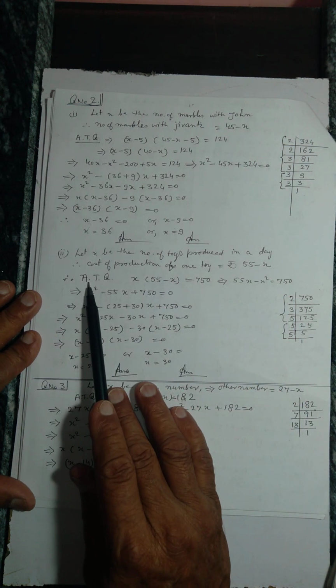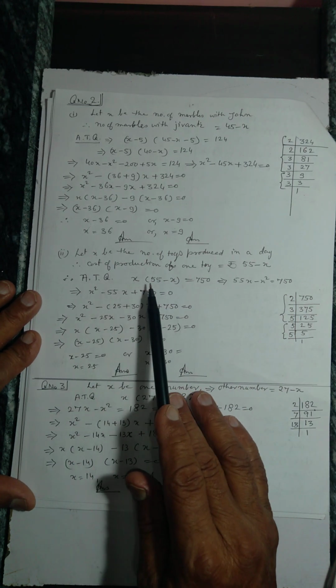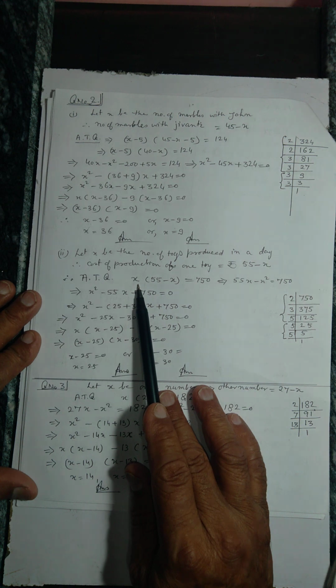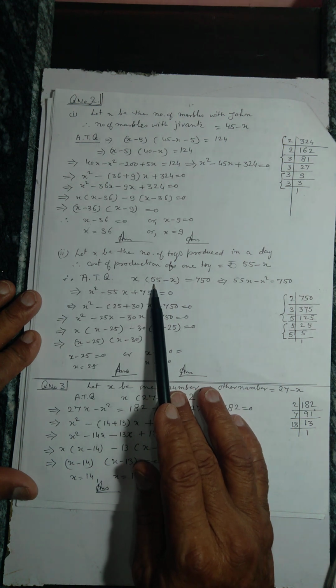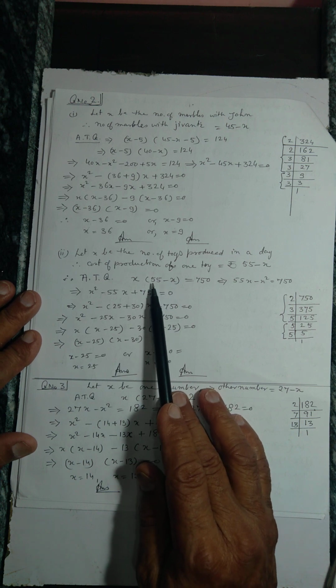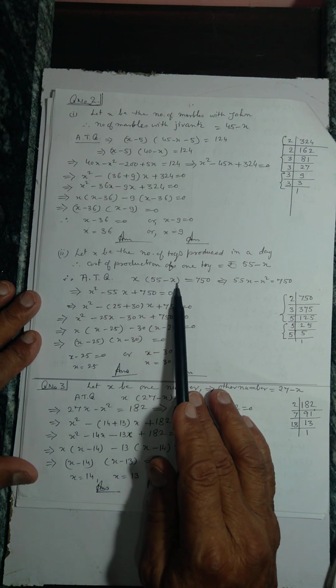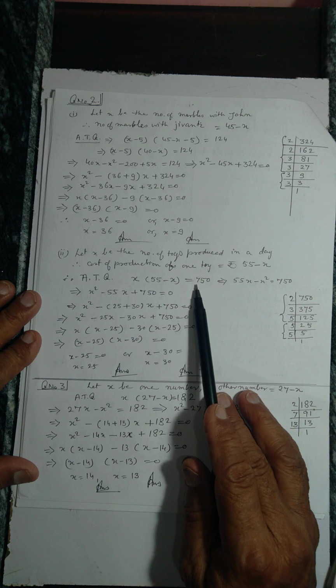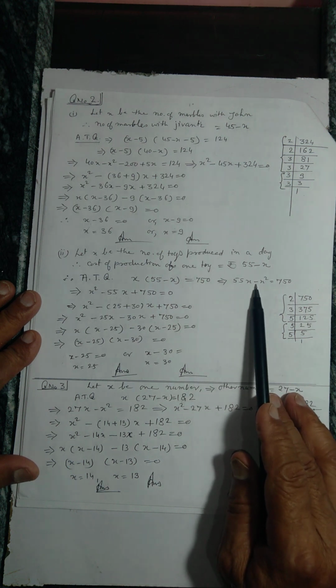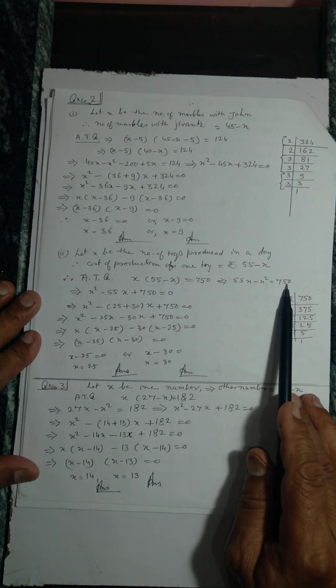So, according to the question, x into 55 minus x means number of the toys into the cost of one toy. So x into 55 minus x will be equal to 750. Further solve it, you will get 55x minus x square equal to 750.